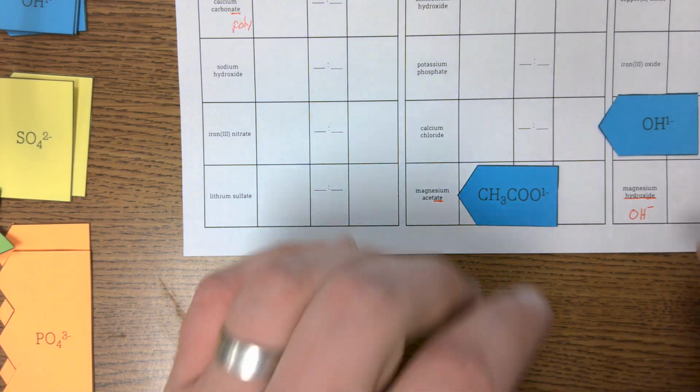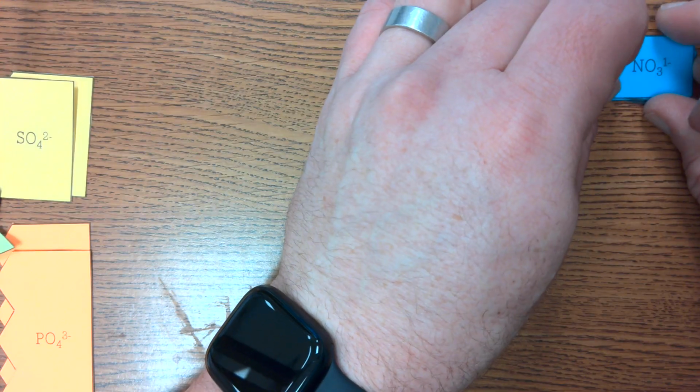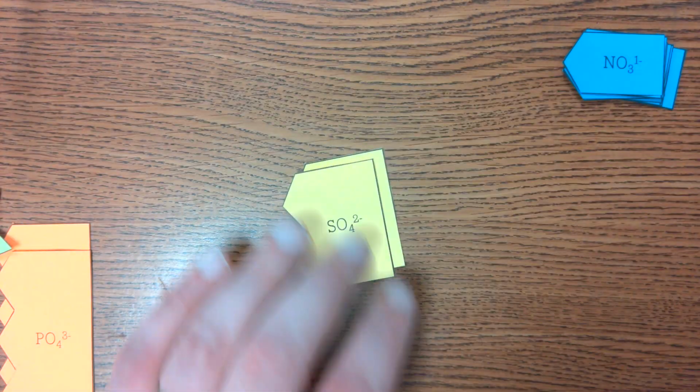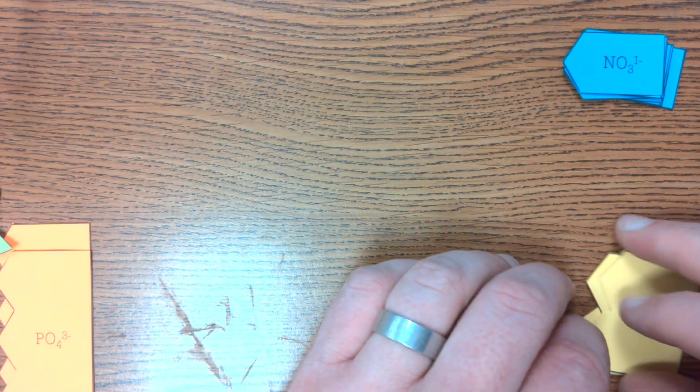I recommend, this is just me and the way I like to do things, I like to have all of mine kind of in the same thing. So all of mine in this blue one are the -1 charge. All of these yellow ones for mine are the -2 charges. The orange ones are the -3 charges.